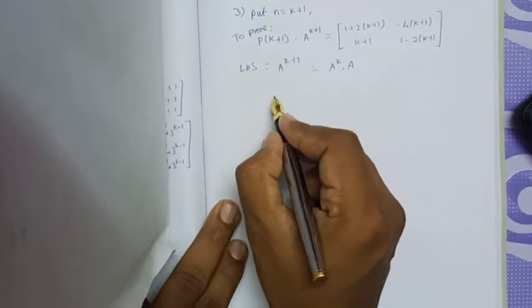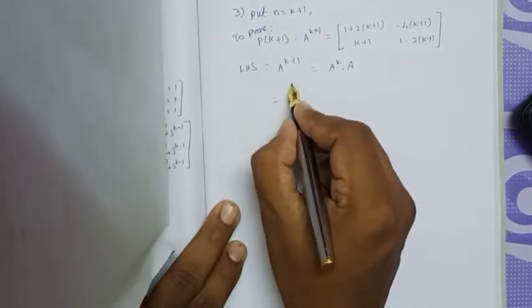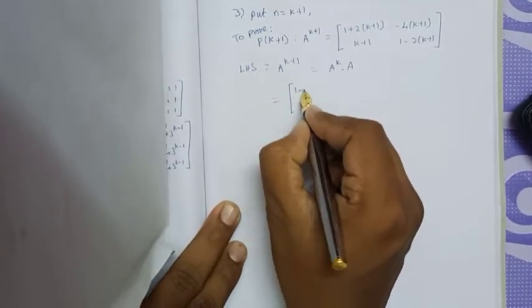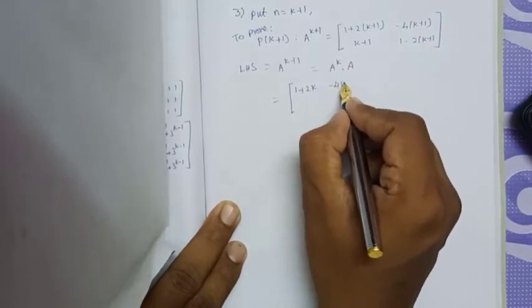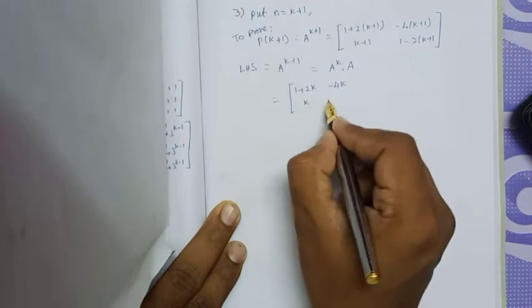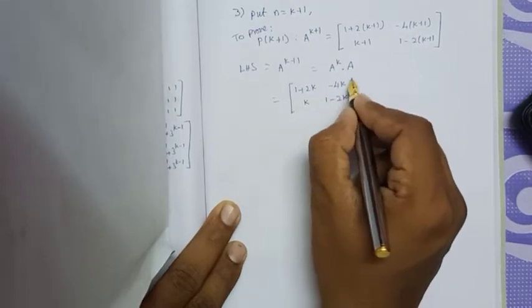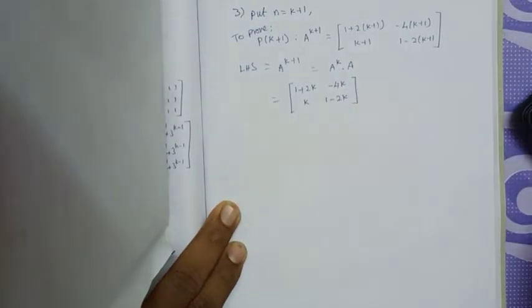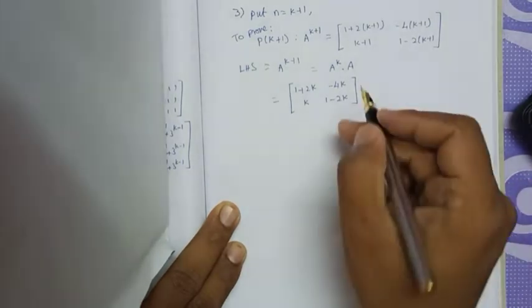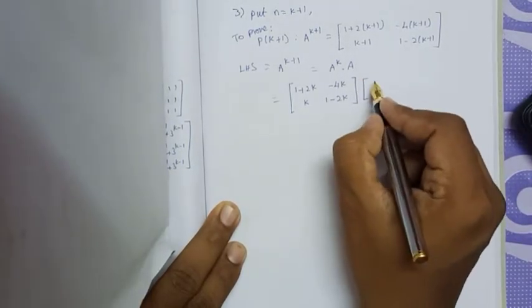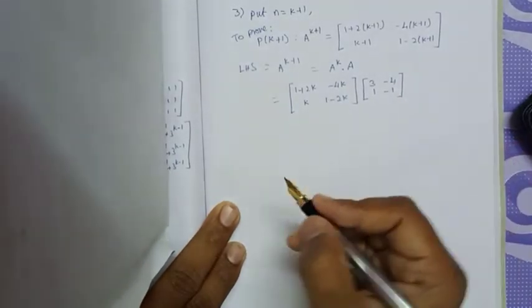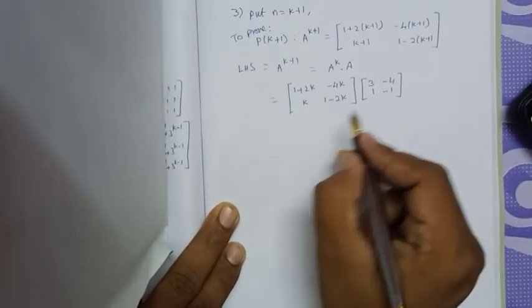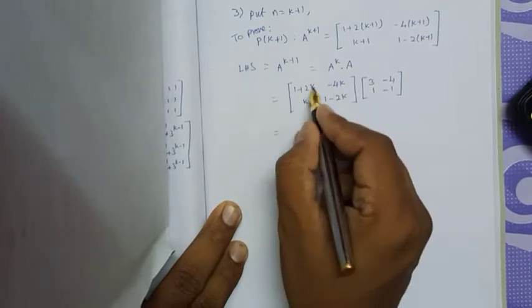So we know that by using result 1, A power k value is 1 plus 2k, minus 4k, and here k, and here 1 minus 2k. This is the A power k value, and the A value is 3, minus 4, 1, minus 1. Now multiply these 2 matrices.